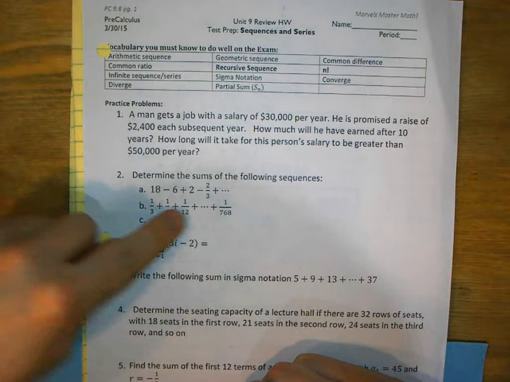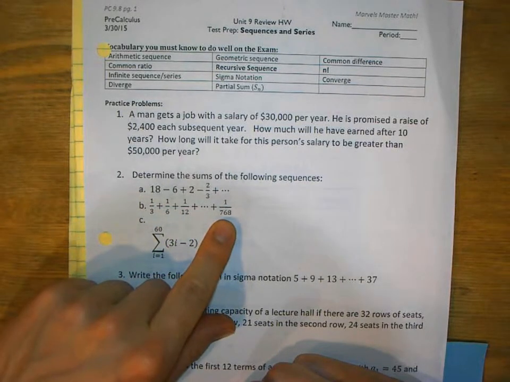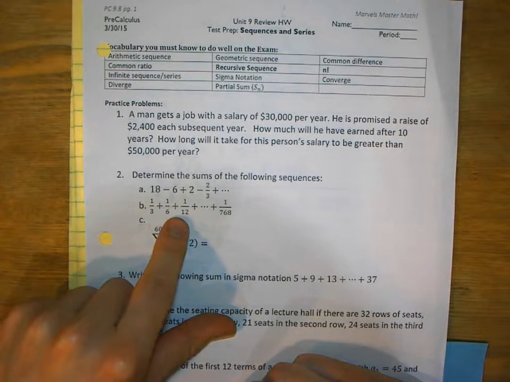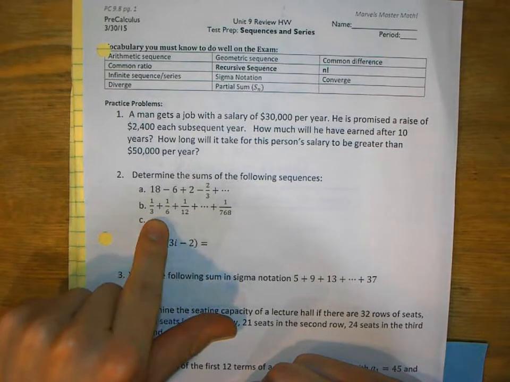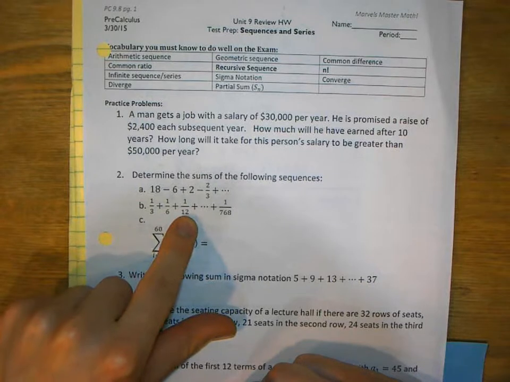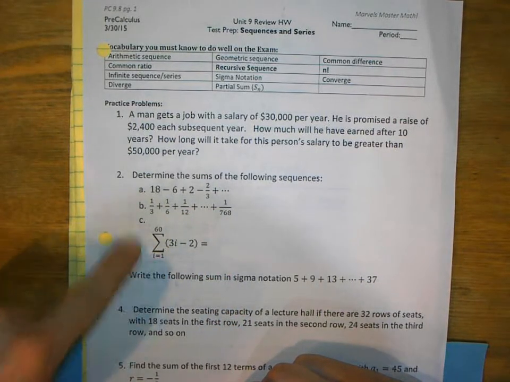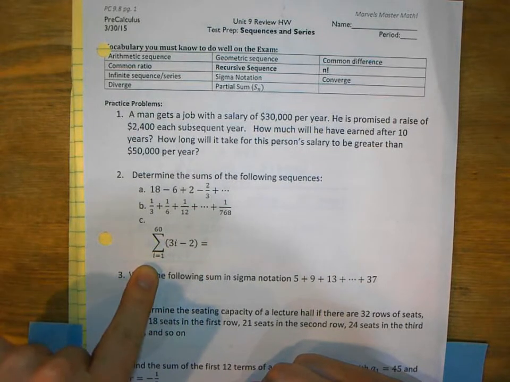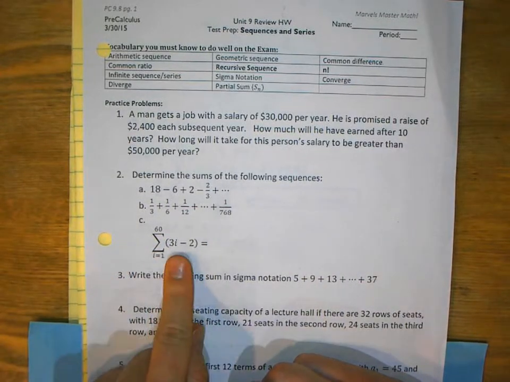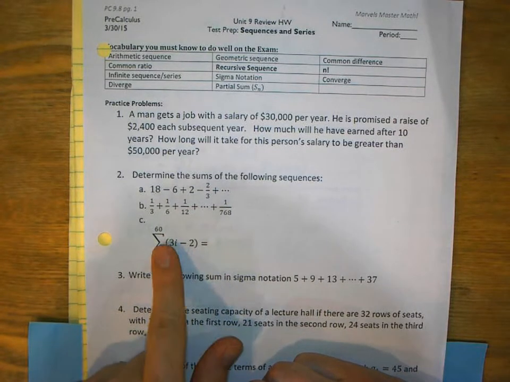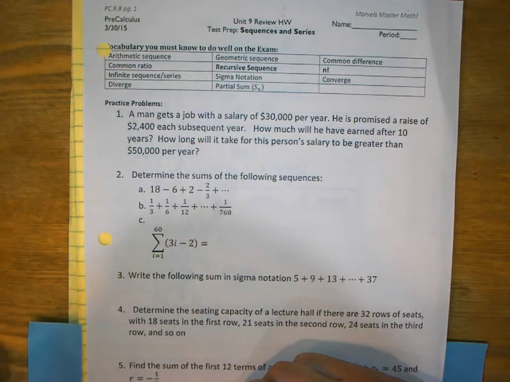In part B, I see that it's not infinite, but it's getting very, very small. And again, this looks to me like it's going to be geometric because it looks like there's a multiplication going on in between there. The final one is written in a different notation. This is sigma notation. And I don't see any exponents. Remember that exponents are a key that it's geometric. So without any exponents, it makes me think this one is arithmetic.